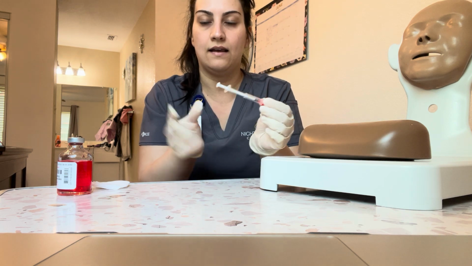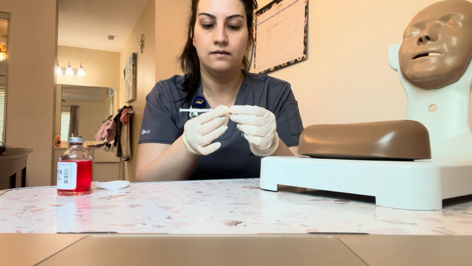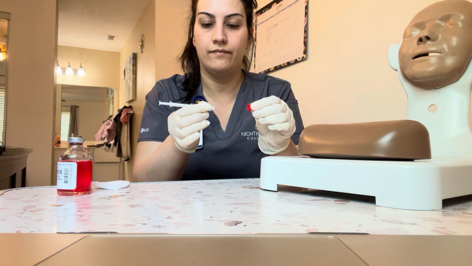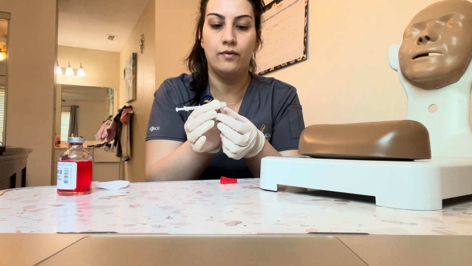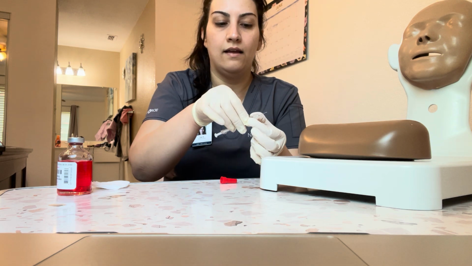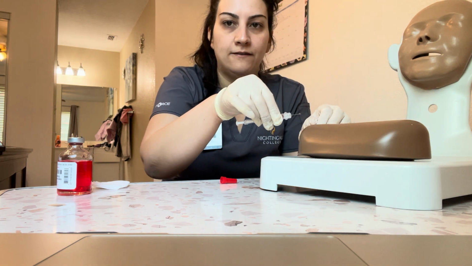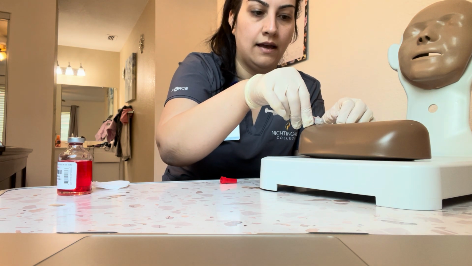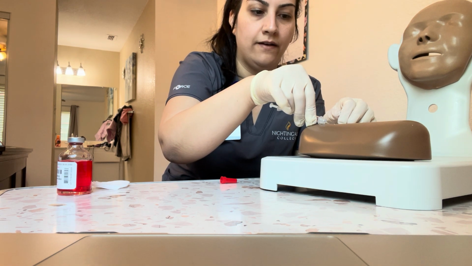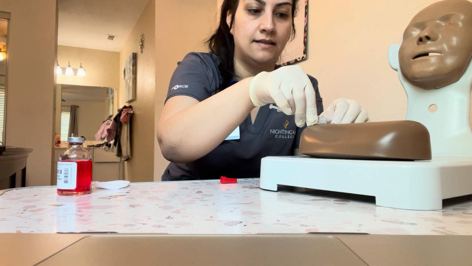And we're going to take these 2 fingers, take off the cap here. We're going to make sure that our bevel is up. We're going to go in at a 5 to 15 degree angle. We're going to feel some resistance. I do feel some resistance.